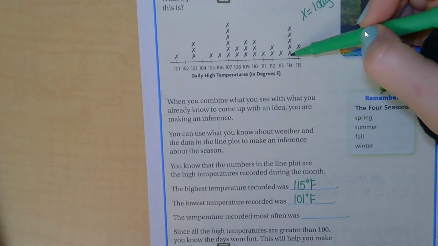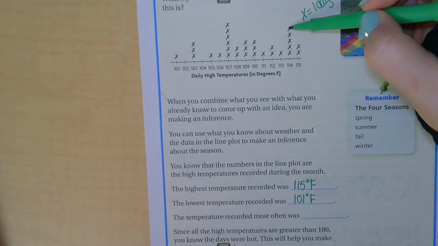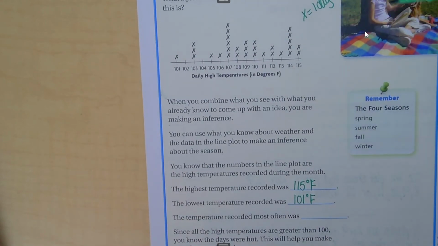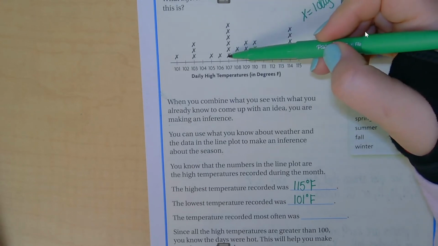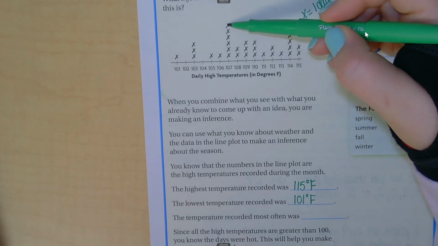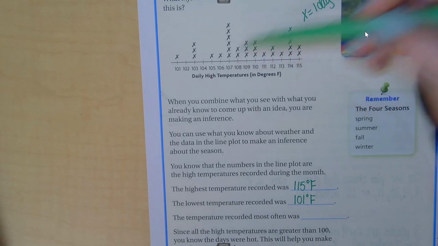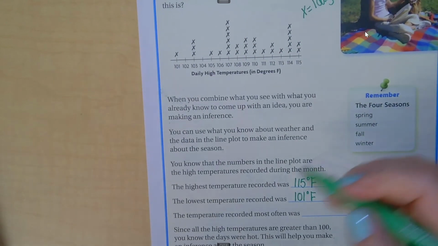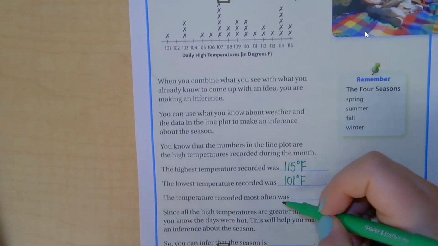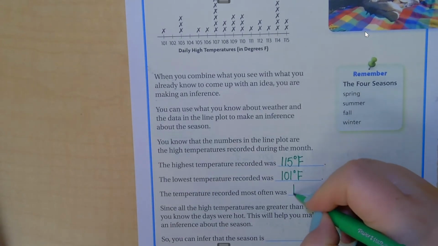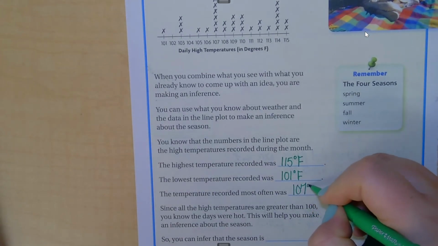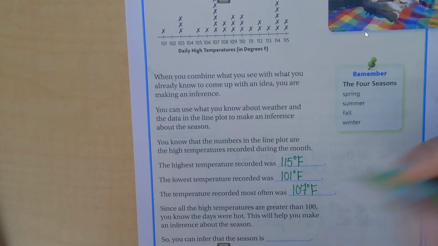Let's count them and see. 1, 2, 3, 4, 5 at 114 degrees. And 1, 2, 3, 4, 5, 6 days were 107 degrees. So that means the temperature that was recorded the most often was 107 degrees Fahrenheit.